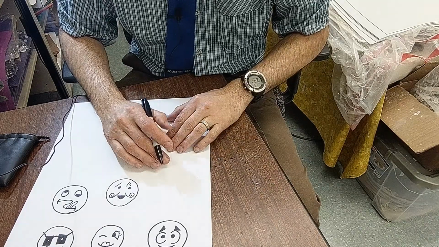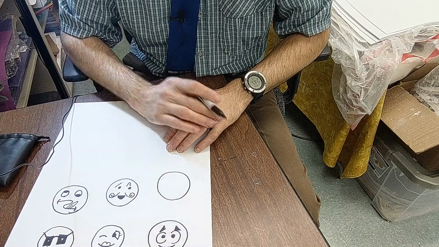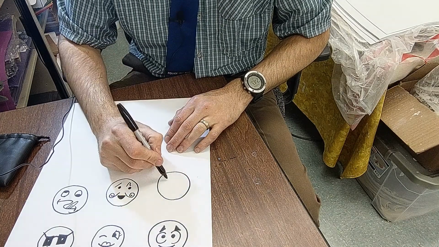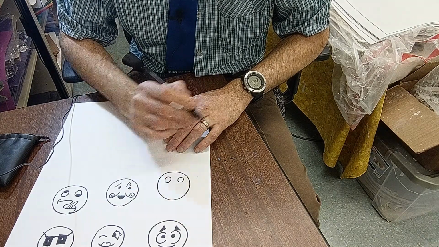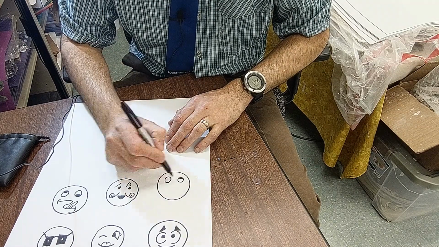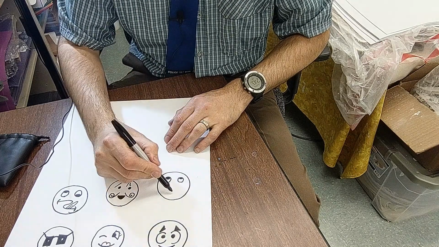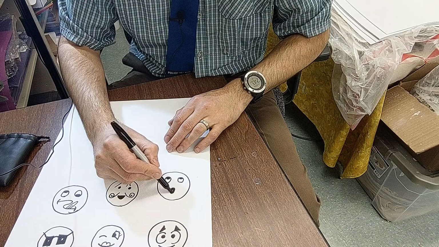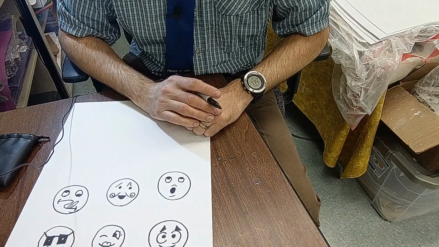Next, let's have someone who is making some music. We're going to do a circle, and a circle, and a circle. Now I'm going to put two eyes up, and then I'm going to do an oval and color that in. And this person is going to be able to whistle.